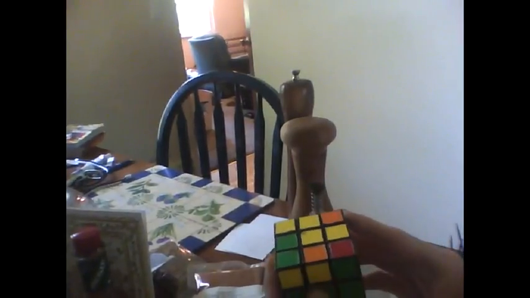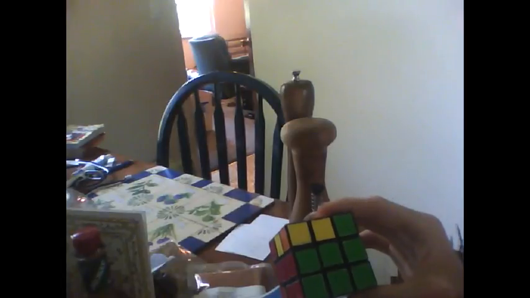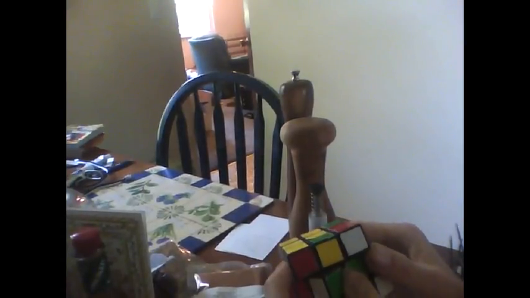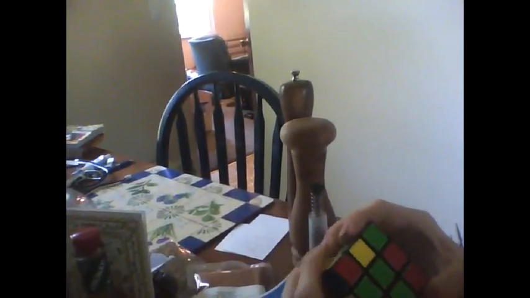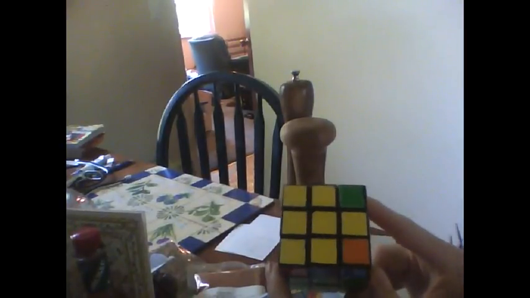Okay, if you have it this way, hold your cube so it looks like this. You do this. You do F, R, U, R I, U I, F I, L I, U, and then L, and then you solve it like that.